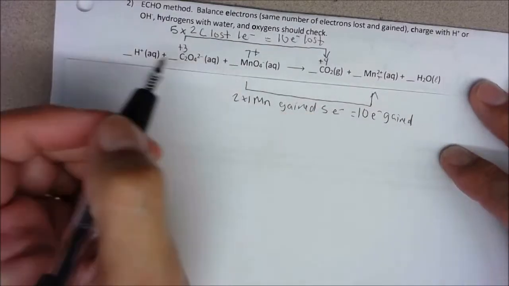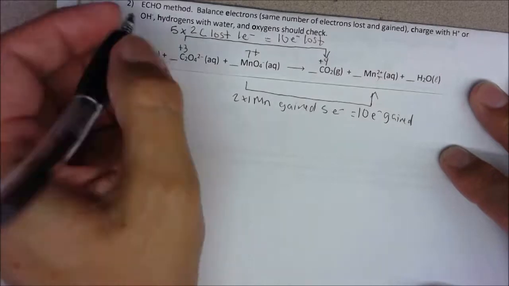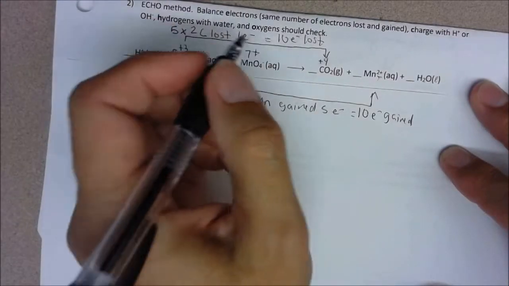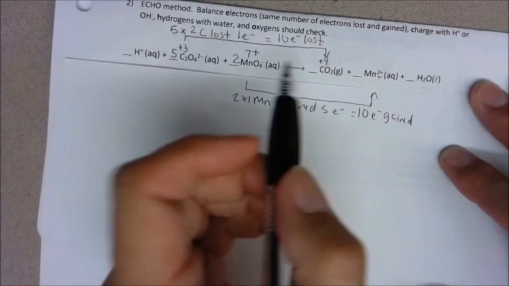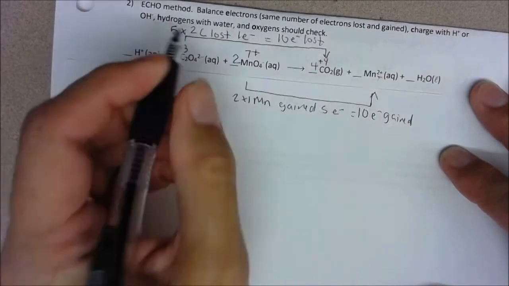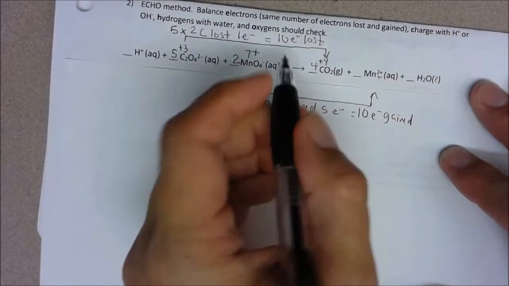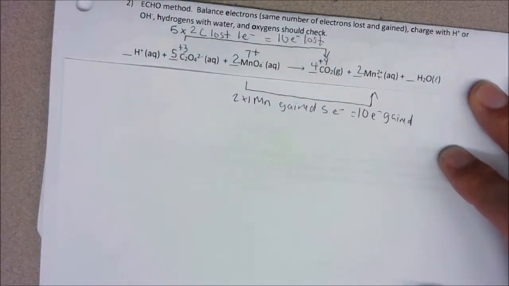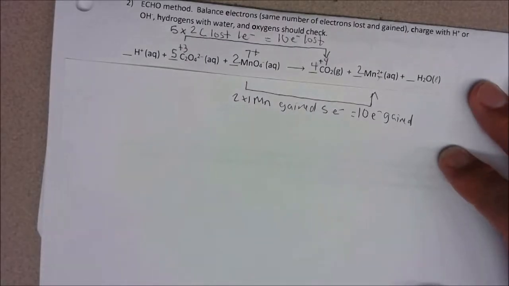We then put those numbers into the appropriate places. So we need 5 oxalates, 2 permanganates. Notice we need 4 CO2s because each oxalate generates 2 CO2s, and 2 manganese ions. That takes care of the electrons. So 10 electrons lost, 10 electrons gained.